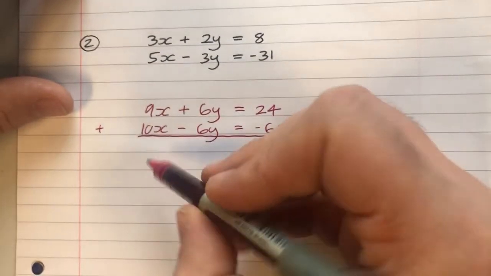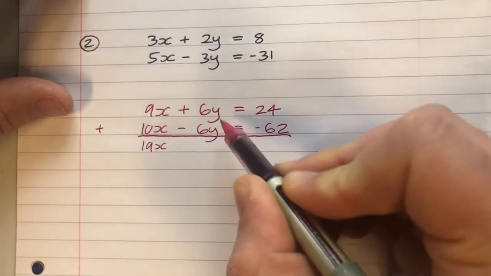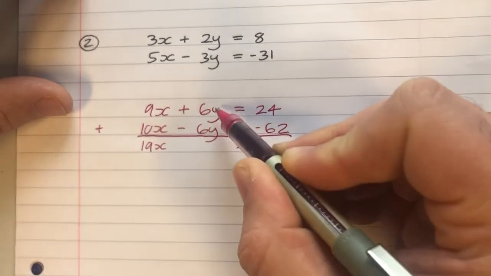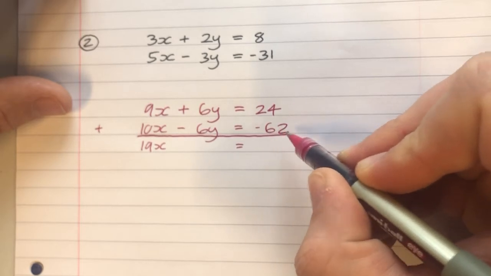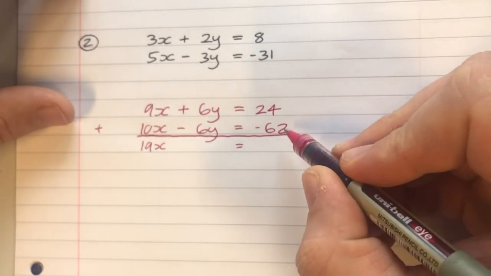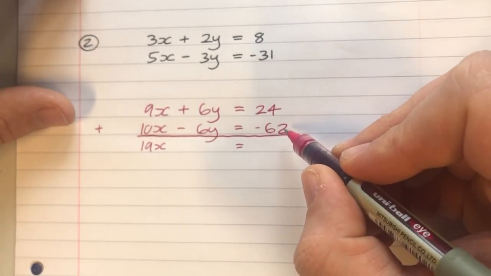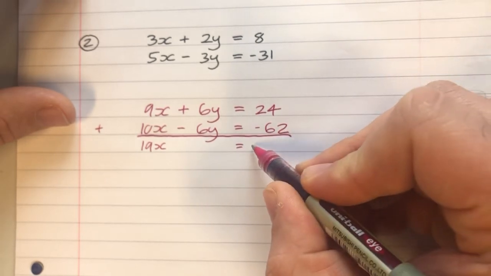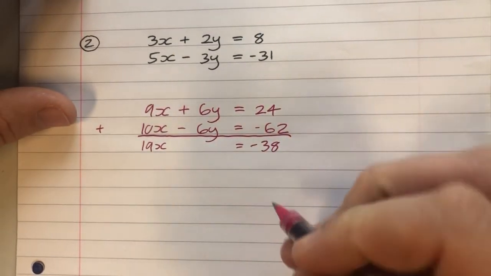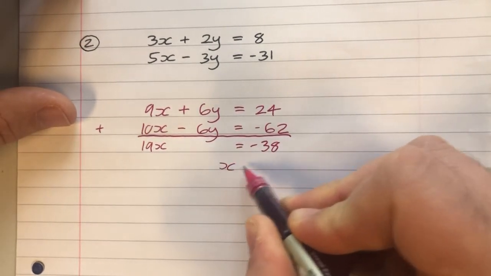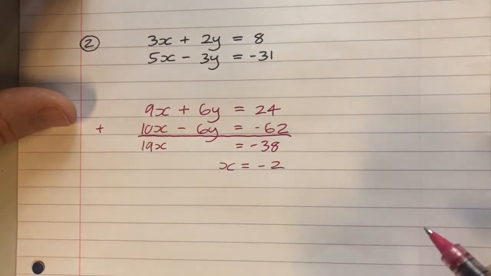9x plus 10x is 19x. My y disappears. Okay, 6y minus 6y is 0. And then 24 minus 62 is minus 38. And then I just need to divide both sides by 19. So we end up with x is equal to minus 2.